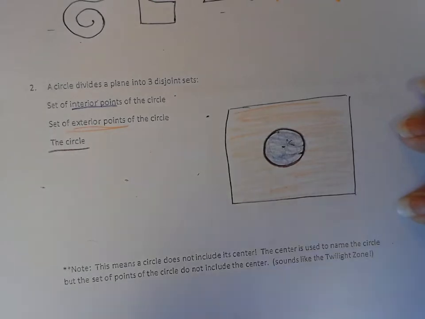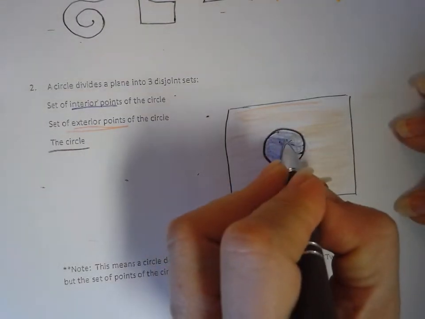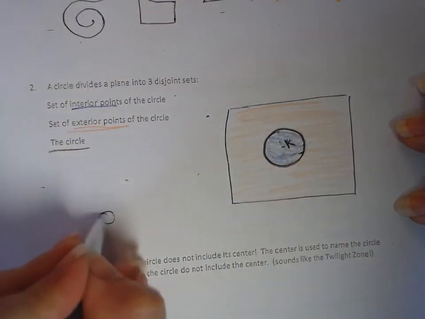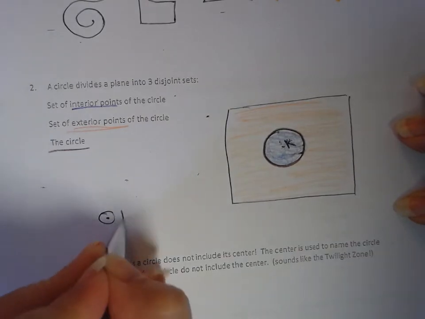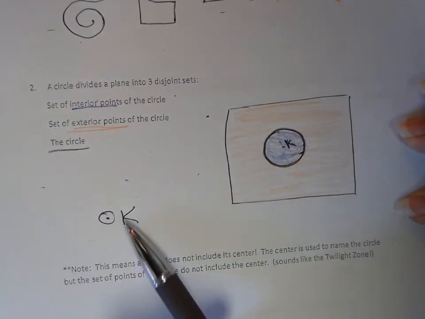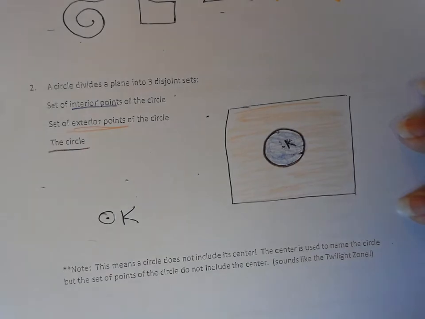So when I'm actually saying the name of a circle, so this one is circle, that's your symbol for circle, circle K. The point I use to name my circle is actually not a point on the circle. Kind of weird, but that's just the way circles are. They can be a little bit weird.